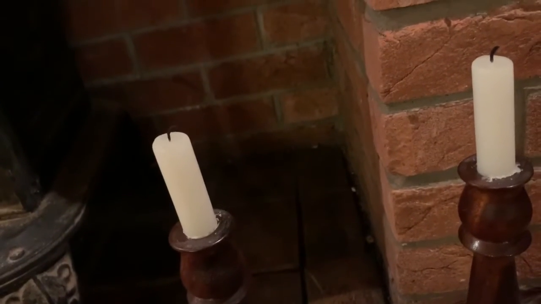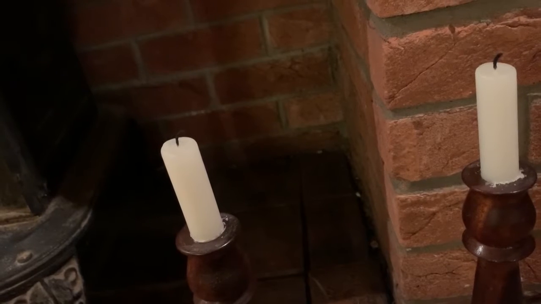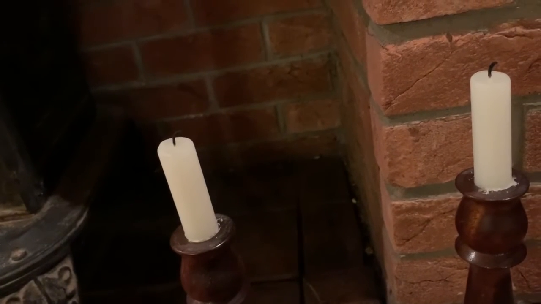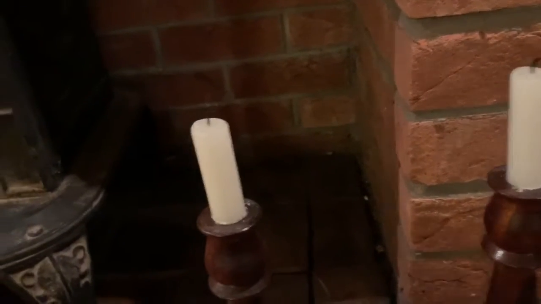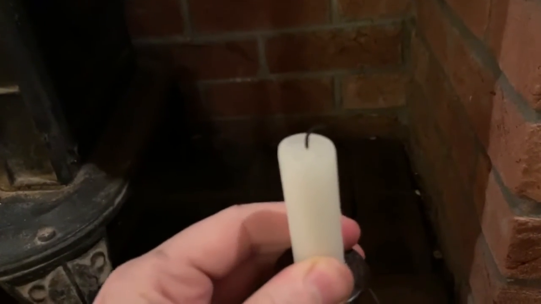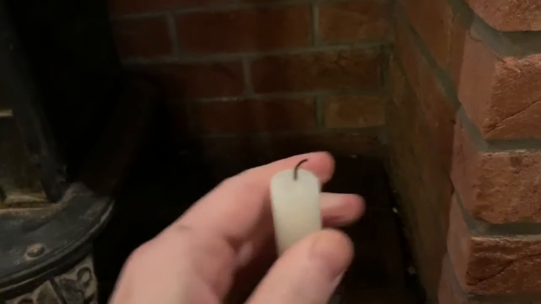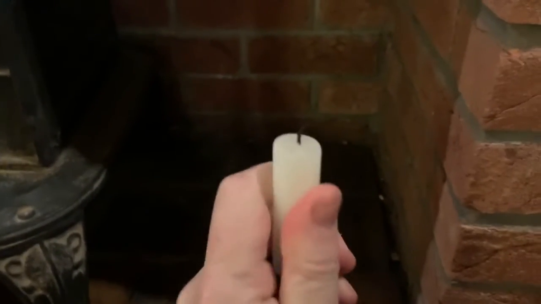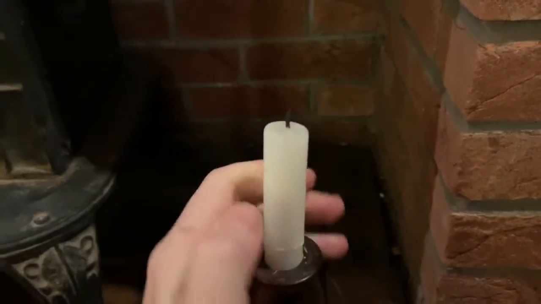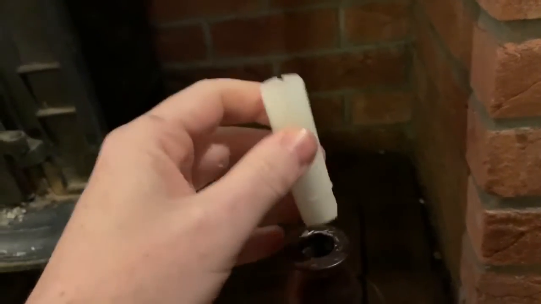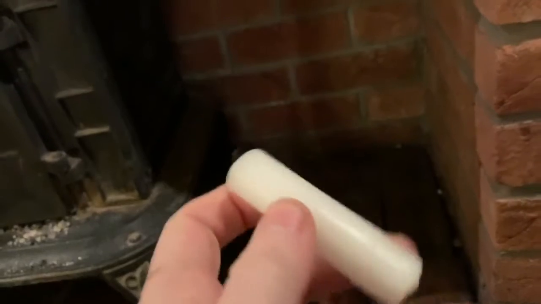Well, a candle is a device for creating light that is normally cylindrical in shape and made of a wax substance. So if I remove this candle from its casing in the candlestick, you will see the candle.